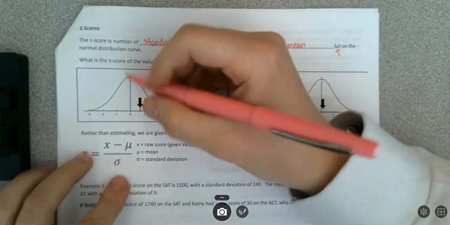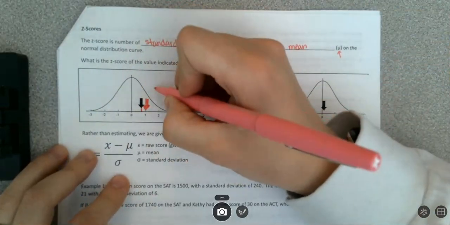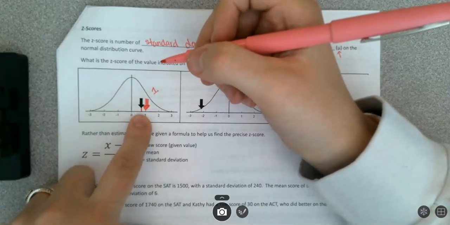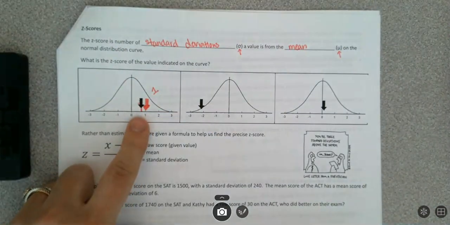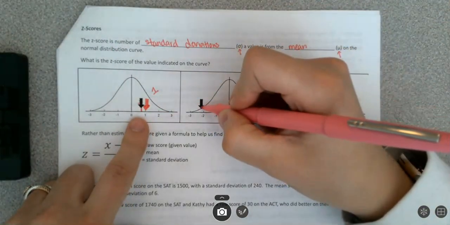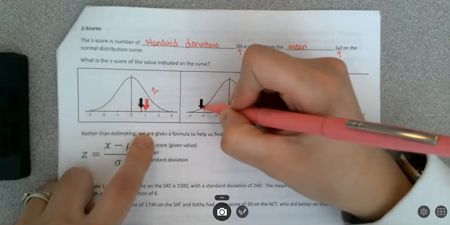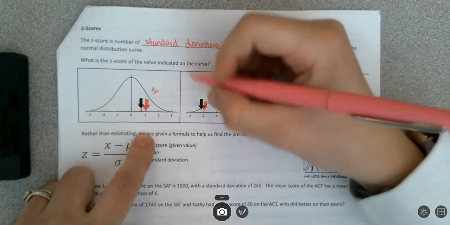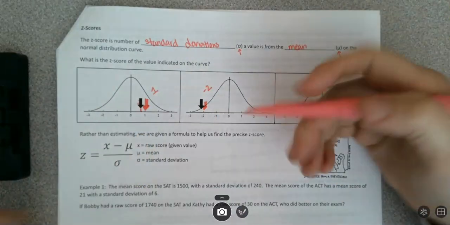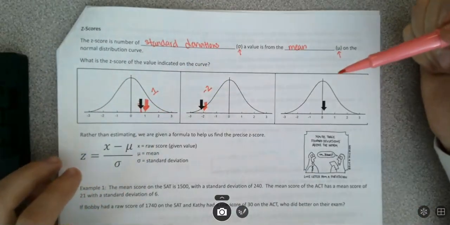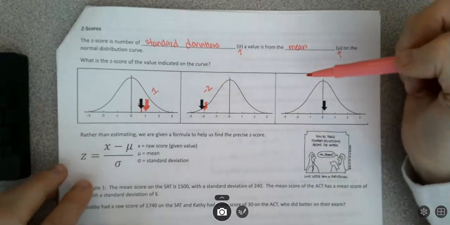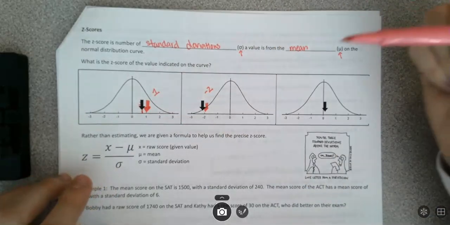Ignore the black one. So the z-score is 1 because it's exactly 1 standard deviation away from the mean. Same thing happened over here, the arrows are off. That would be a z-score of -2 because it's 2 standard deviations away from the mean.